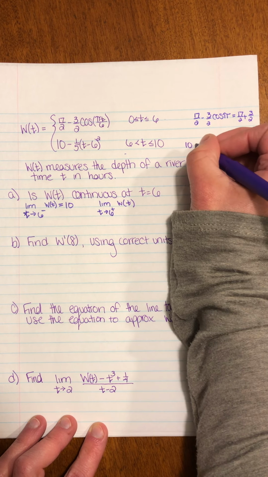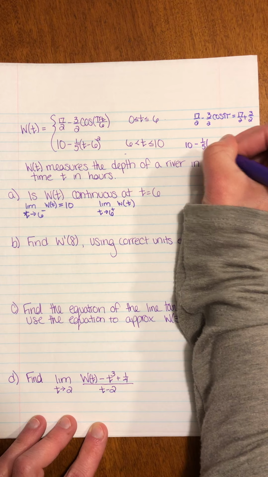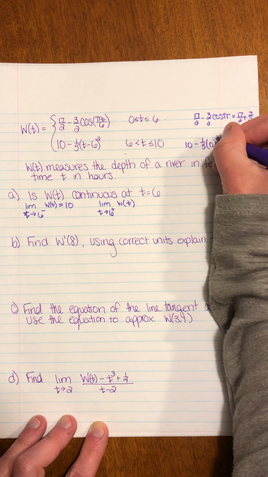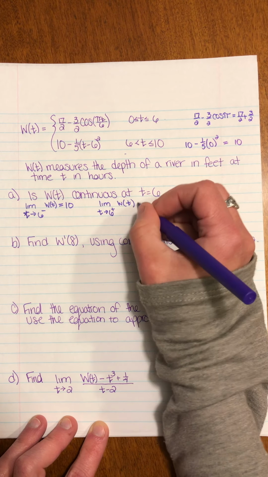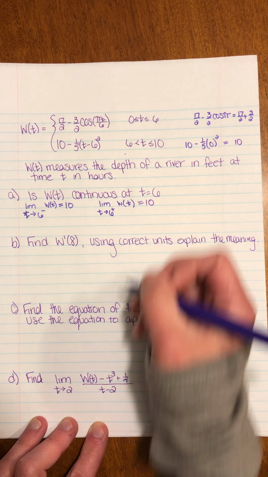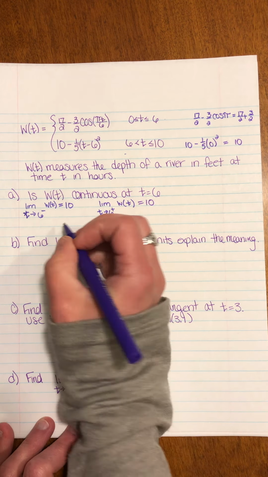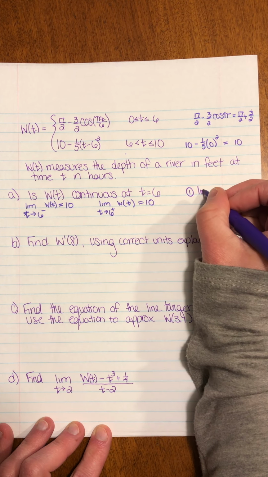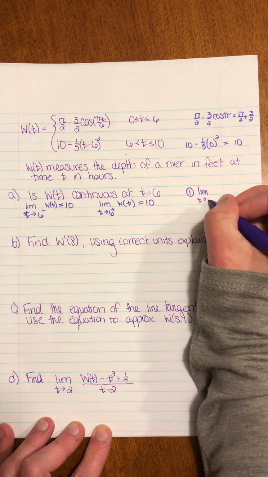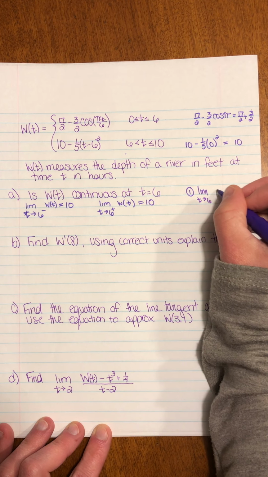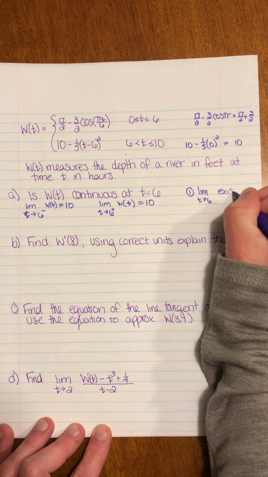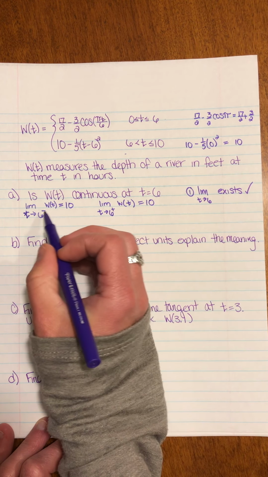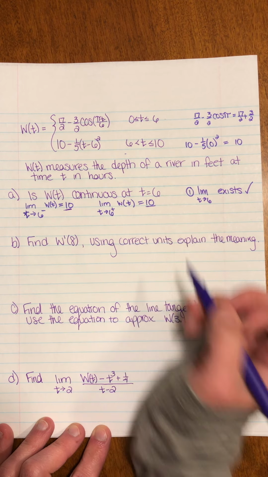Okay. So for the limit as it approaches from the right, we're going to plug 6 into this one. So we get 10 minus 1/5 times 6 minus 6, which is 0, squared. So that's going to equal 10. So does the limit as t approaches 6 exist? Yep, it exists. It equals 10 because the left-hand limit equals the right-hand limit.